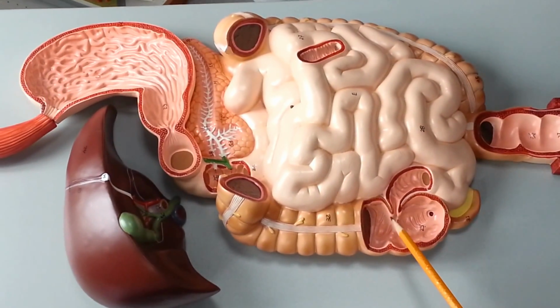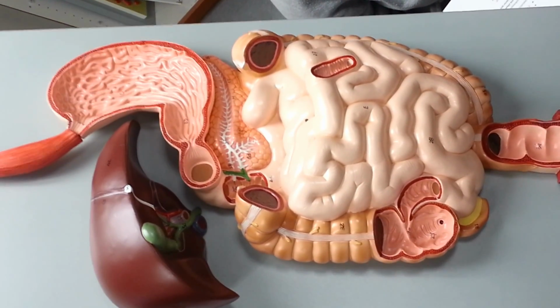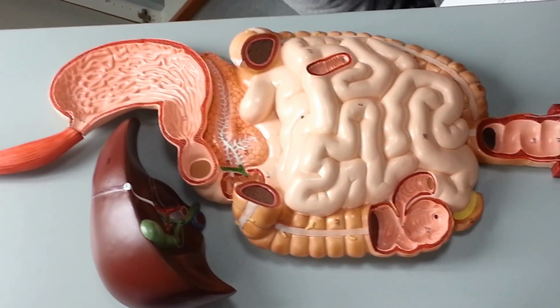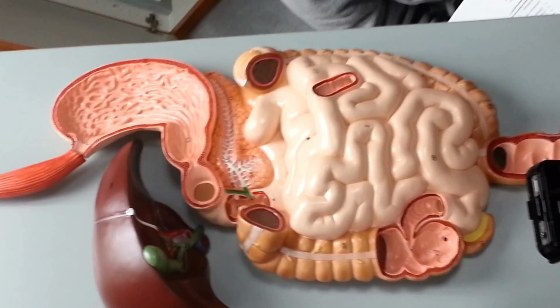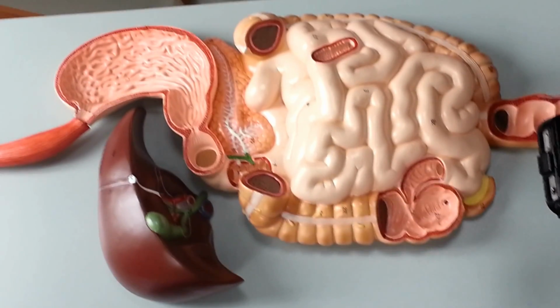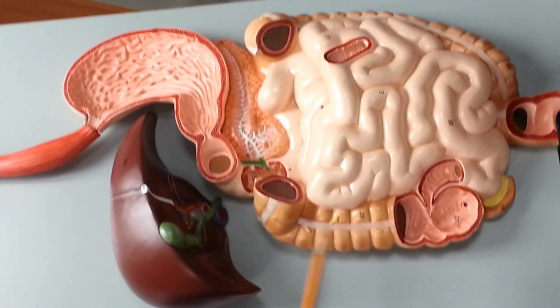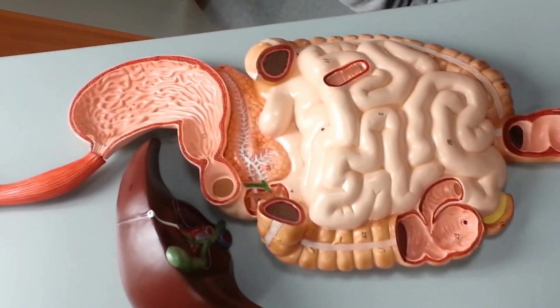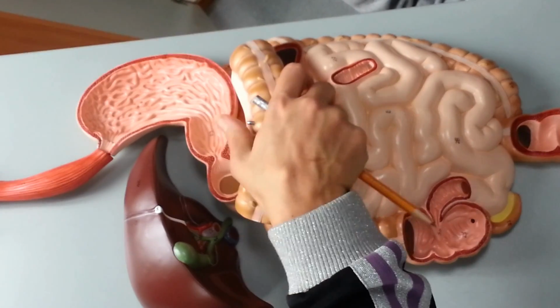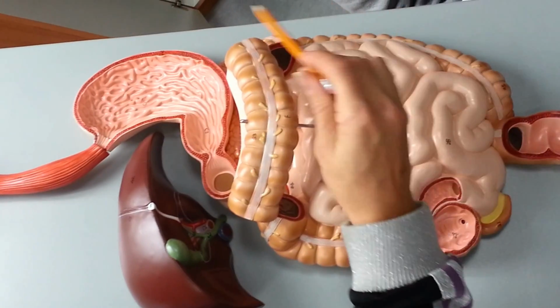And then the ileocecal valve is here. So it's where the small intestine gets into the large intestine, that joint point. Okay, there's a valve. It's called the ileocecal valve. Okay, ascending colon. And then this is the transverse colon. And then the descending colon.